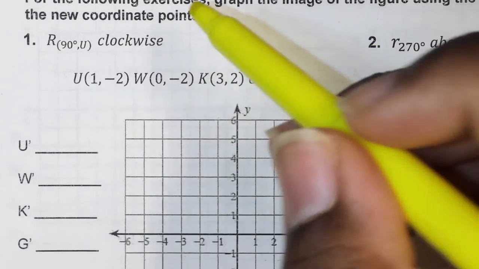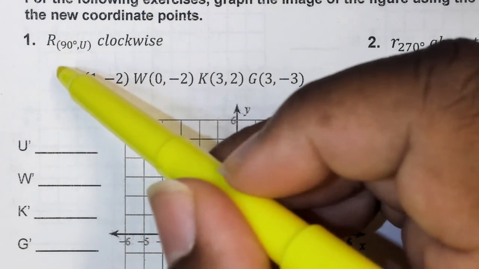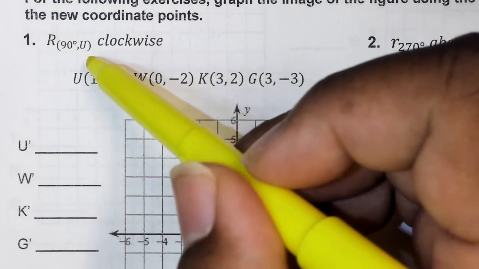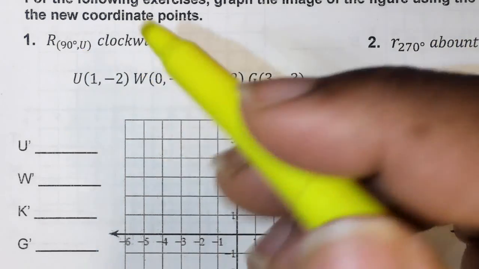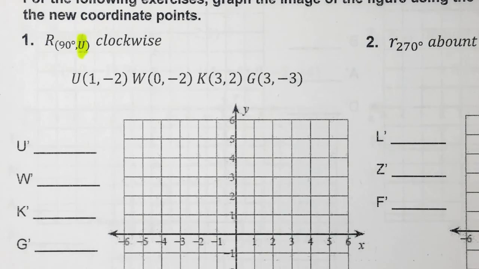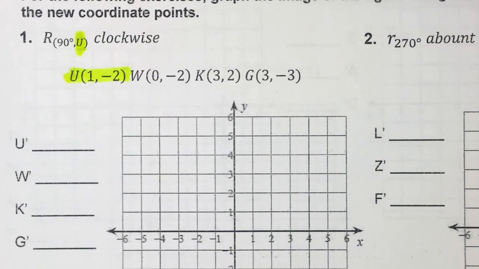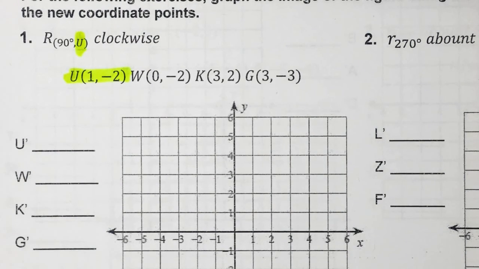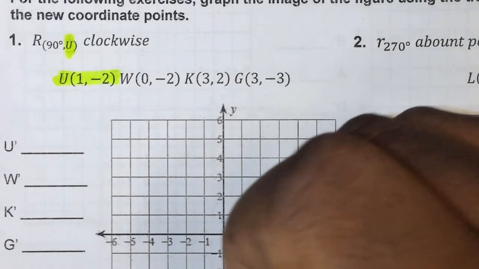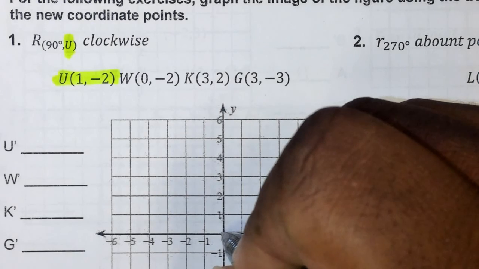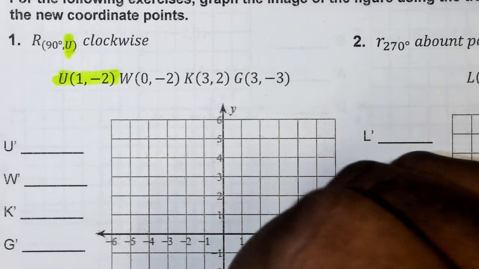So for this first one, for example, number 1, it says rotate 90 degrees clockwise, but it says around point U. Point U is this point right here. It's actually part of the figure too. This is U, 1, -2. So the first thing I tell my kids to do when they have a point that's not 0, 0 that they're rotating around, put that point on the graph. On the graph, I'm going to put this point on 1, -2.